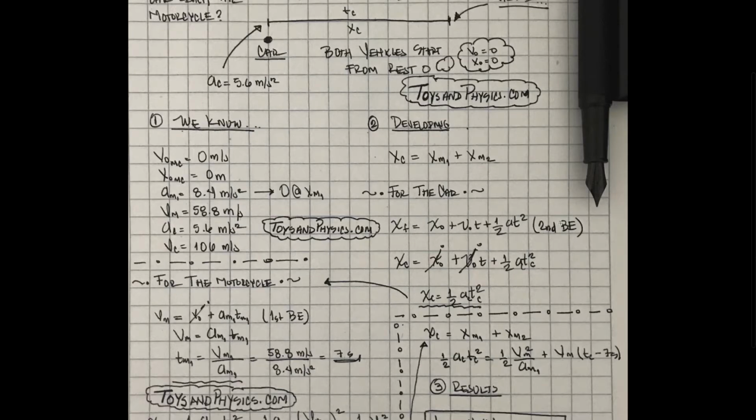We know there's the second basic equation. That's what this parenthesis means here. The second basic equation at toysandphysics.com says that the final position for any particle with constant acceleration, which is our case here, can be found if you know its initial position and its initial velocity, which you multiply by the time. You add those two up, and then you also add the acceleration of that particle times the time it takes to reach that position, squared, and then you divide that by 2.